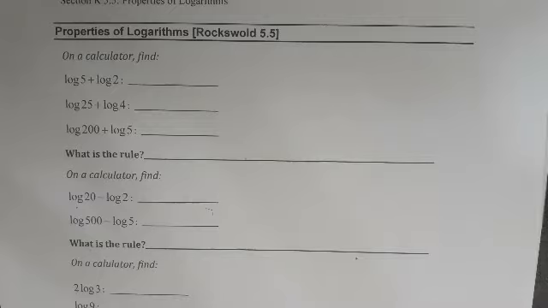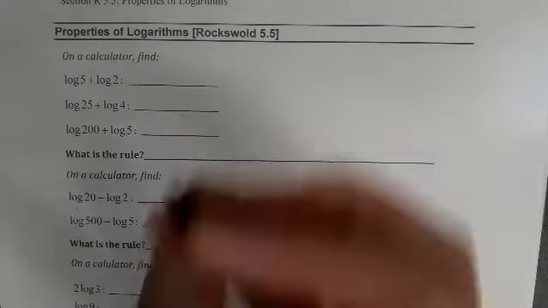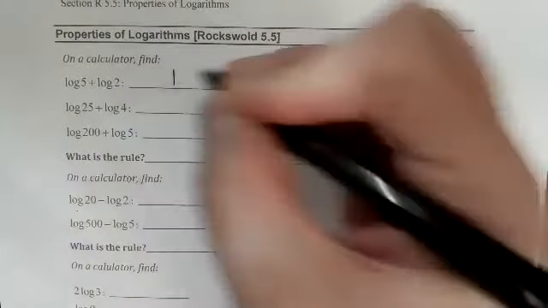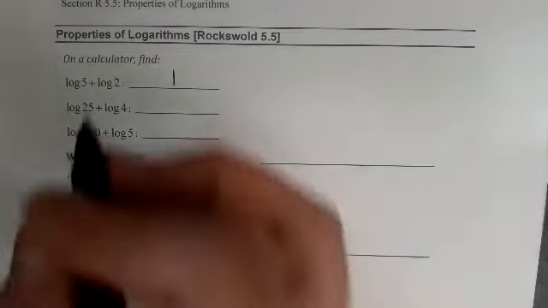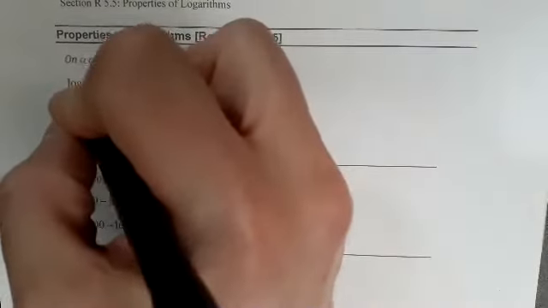So in this one, they have a few things that they want us to figure out on the calculator. So if we do log 5, and you put log 5 in your calculator, and you say plus log 2, you might notice that gives you 1. And going back to how you get log of 1, if we don't see a base here, this is a base 10.